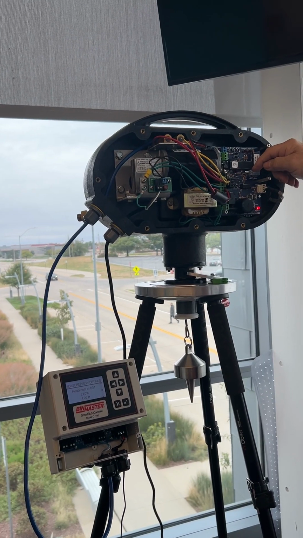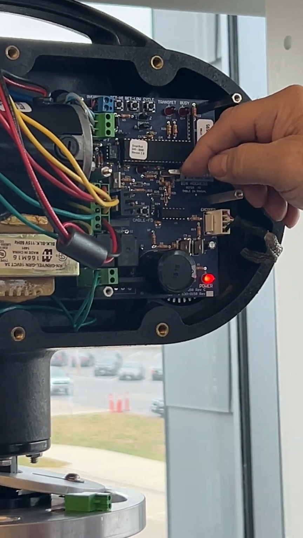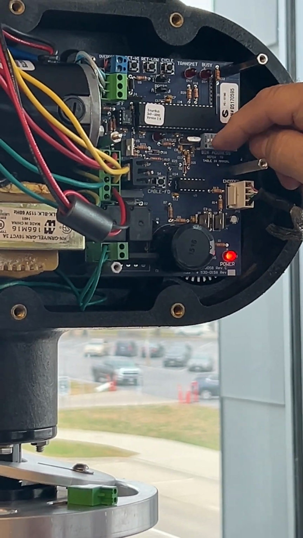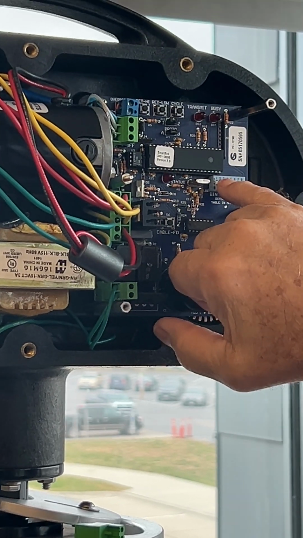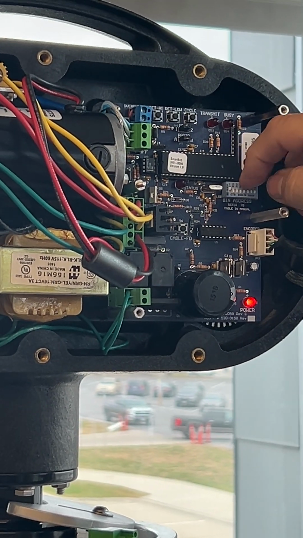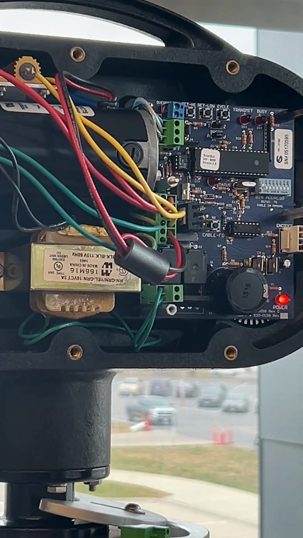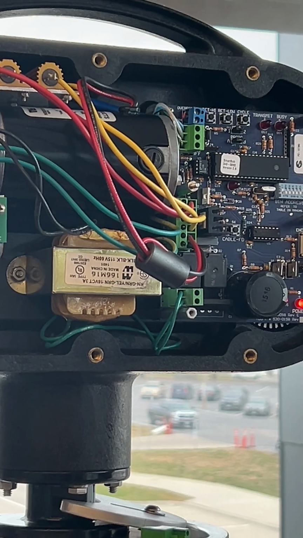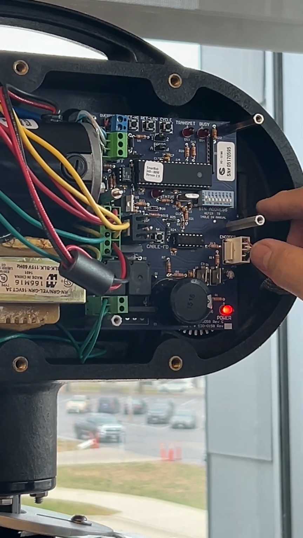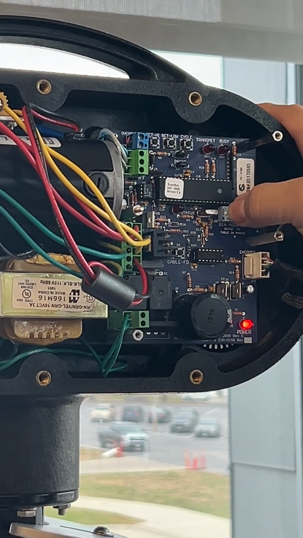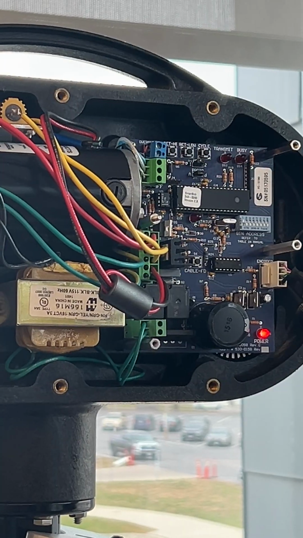In a binary scheme, each switch is assigned a value. We start with a value of 1 on the far left switch, switch number 1. When you move to switch number 2, that has a value of 2. Switch number 3 has a value of 4. Switch number 4 has a value of 8. So every time you move to the right, the value of that switch doubles. The addresses are going to add up the value of every switch that's turned on. In this case, only switch number 1 is on. That has a value of 1, so that is address 1.